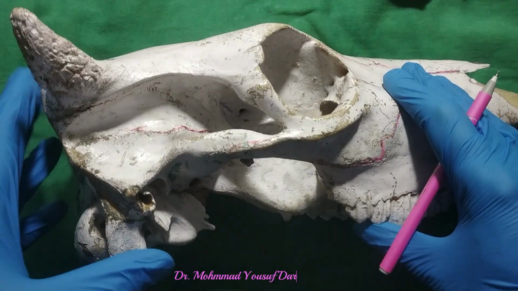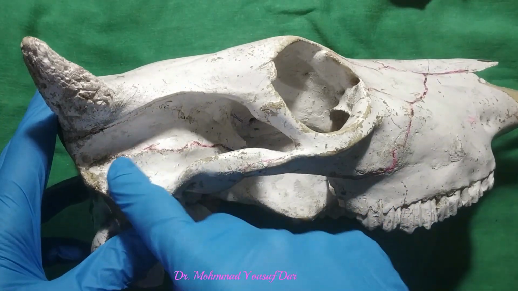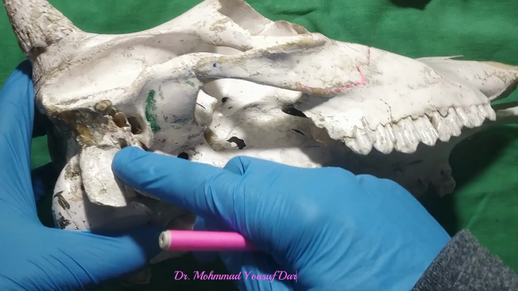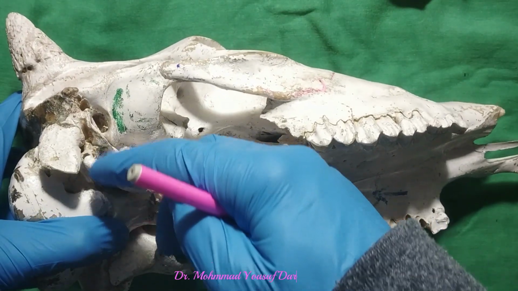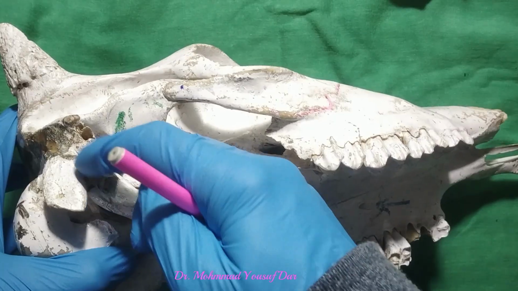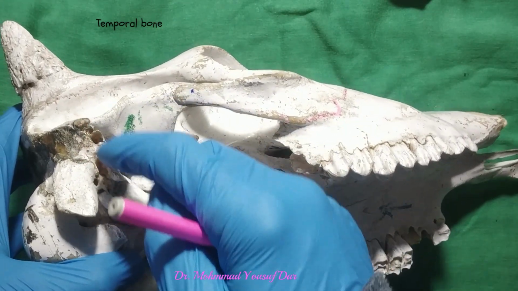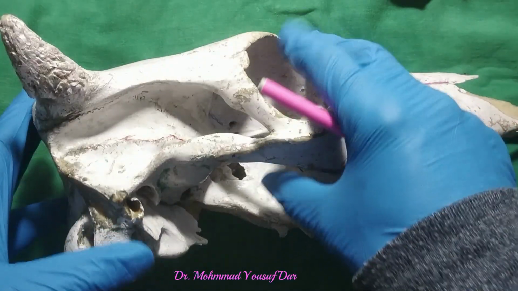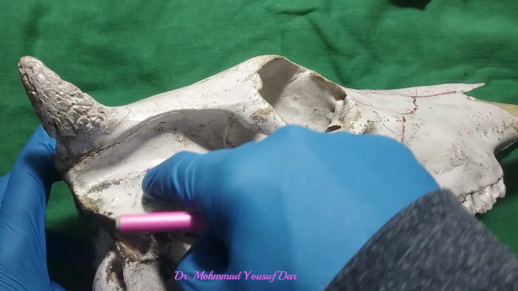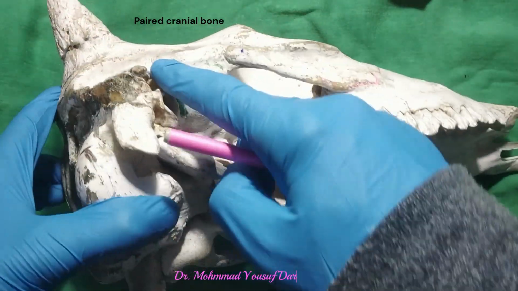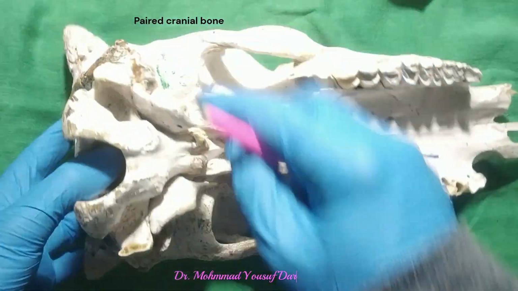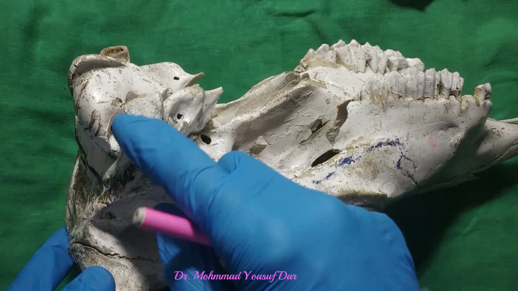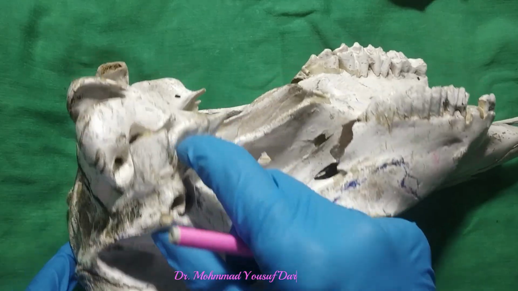Coming to the next bone, that is the temporal bone. This is the temporal bone. Here, from this hole, is the temporal bone. The temporal bone is a paired bone. That means one temporal bone on this side and another on this side. So it is a paired cranial bone.